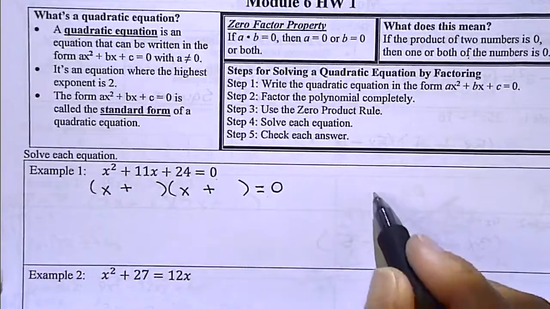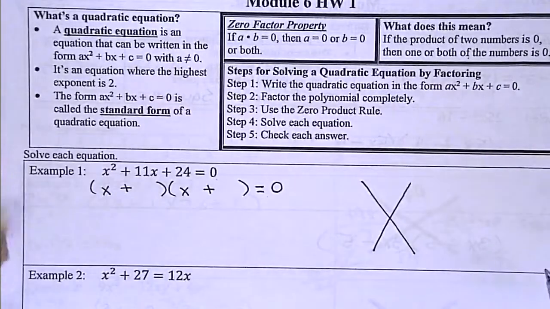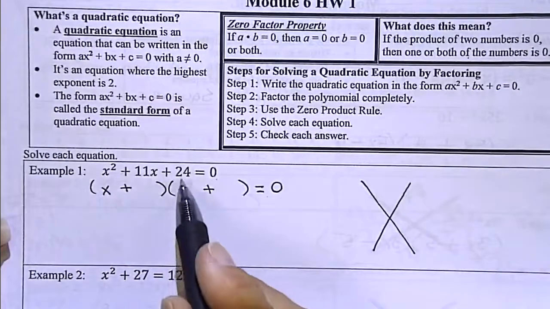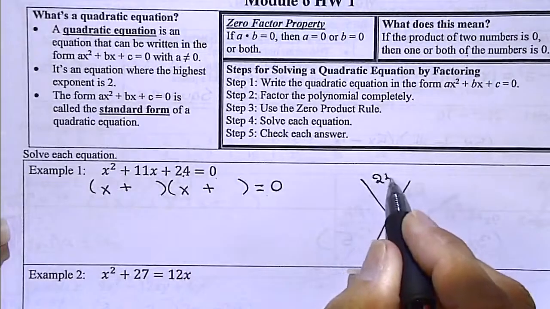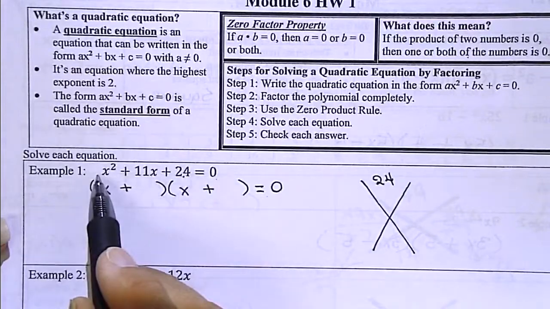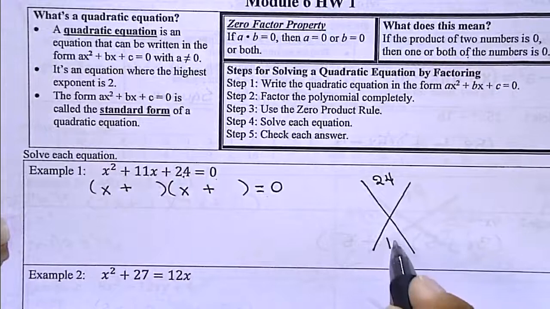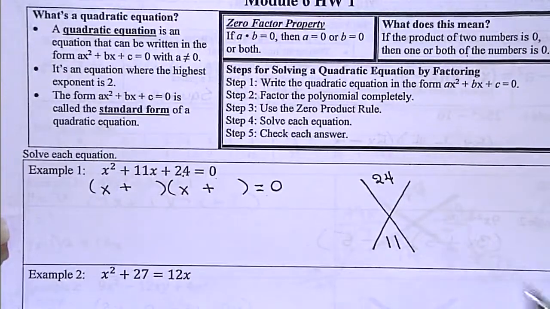And then we're going to go over here and draw our x puzzle, okay? We're going to put the c term, 24, up here in the top. Now, we would have multiplied the a and the c, but I did. A is really 1, isn't it? 1 times 24 goes up here. And the b term goes here.